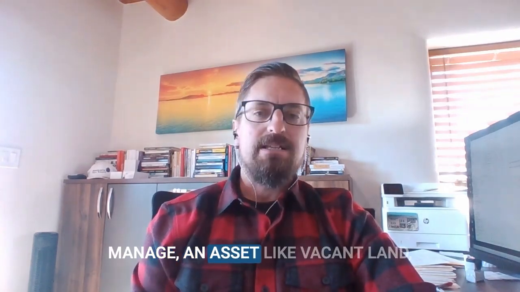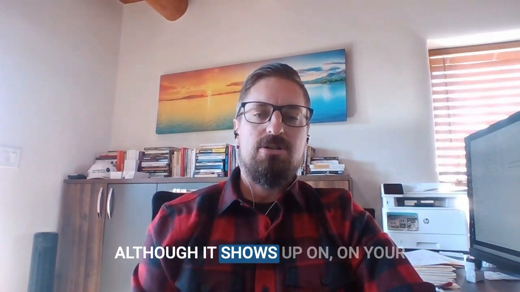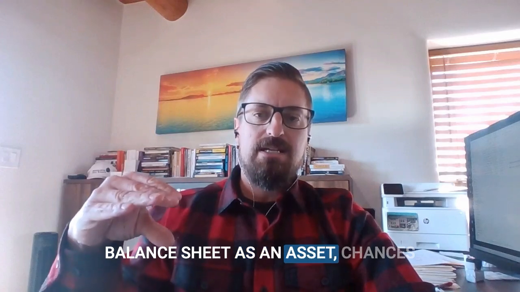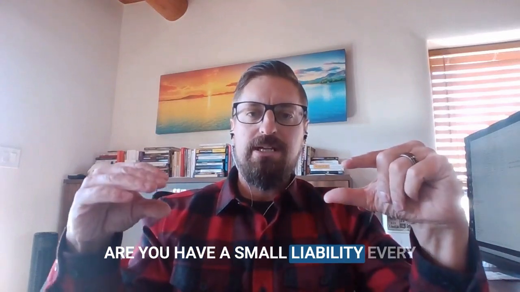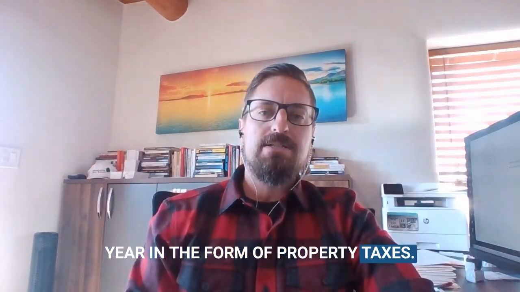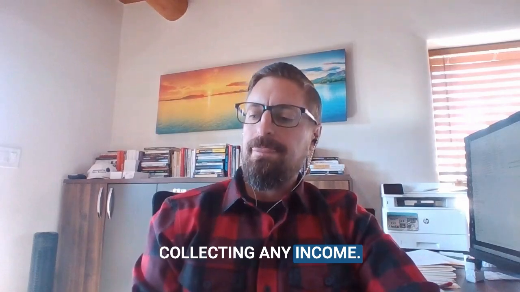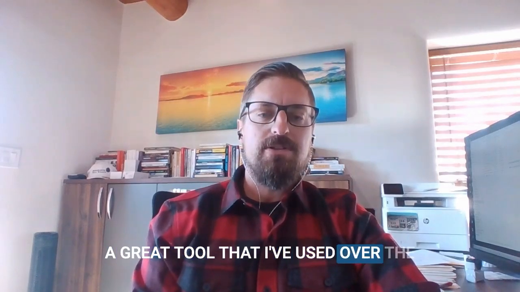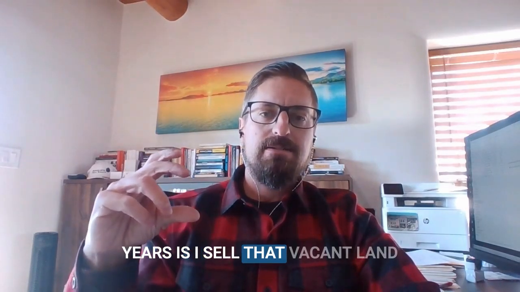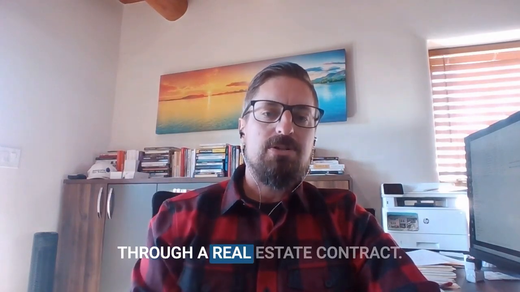Hopefully, if you've inherited a property, there's not a big debt on it, and it's something that you can manage. An asset like vacant land, although it shows up on your balance sheet as an asset, chances are you have a small liability every year in the form of property taxes. So every year you're paying property taxes, you're not collecting any income. A great tool that I've used over the years is I sell that vacant land through a real estate contract.